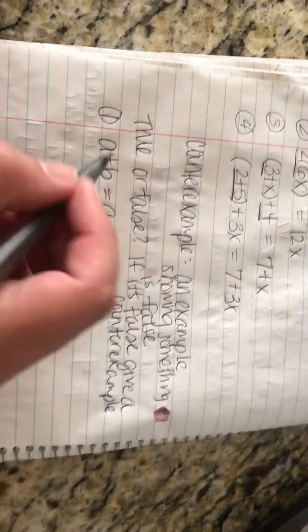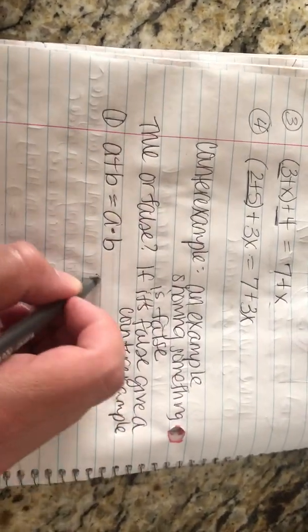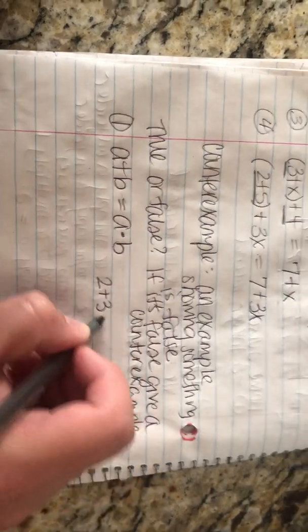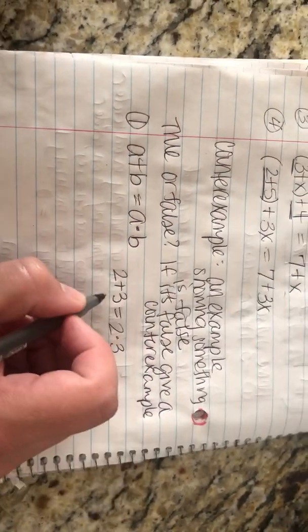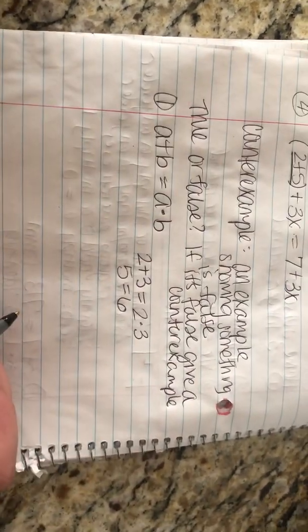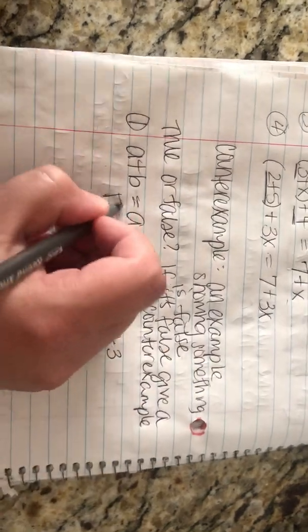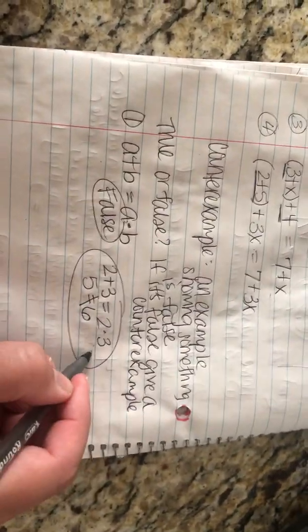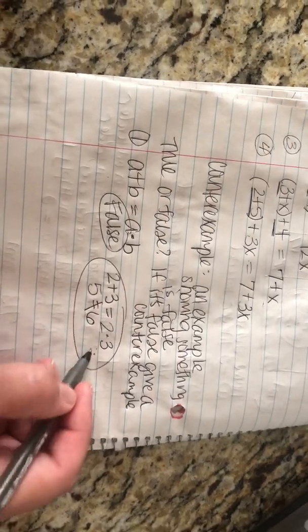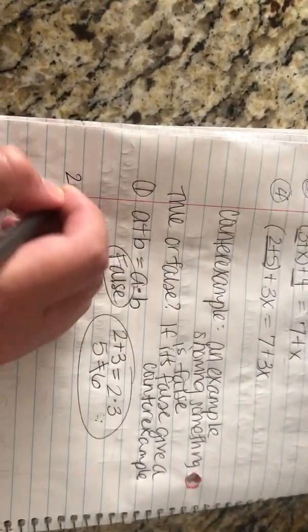So how about I choose 2 and 3? So I don't know if it's true or false, so I'm going to say 2 plus 3 is equal to, and I said A was 2, so 2 times 3. Well, what is 2 plus 3? 5. 2 times 3 is 6. Are those equal? No. So this is a false statement, and this is my counterexample. This is an example showing that it's false. Okay?